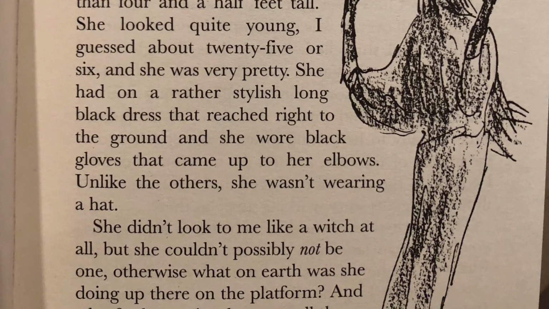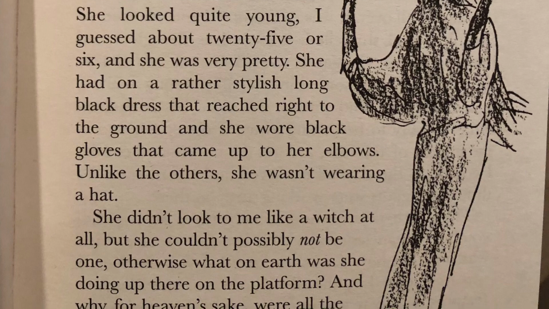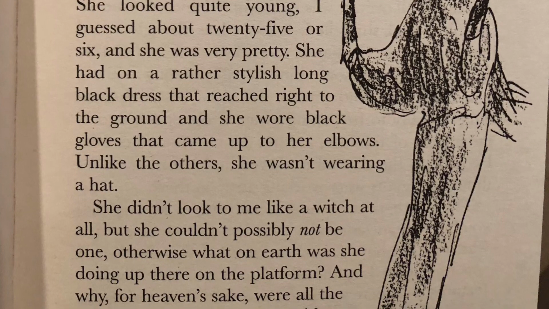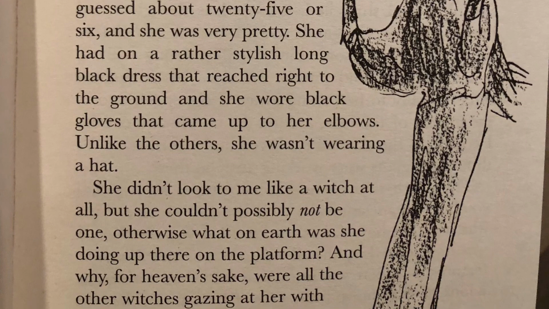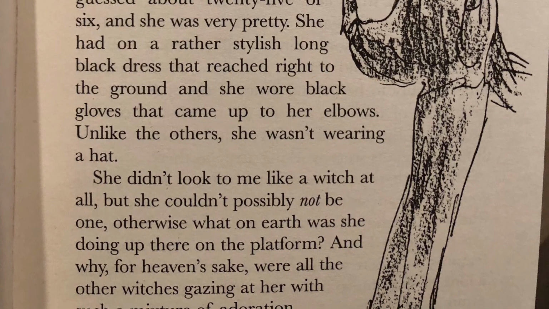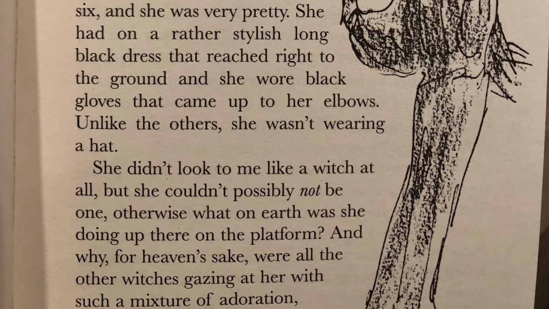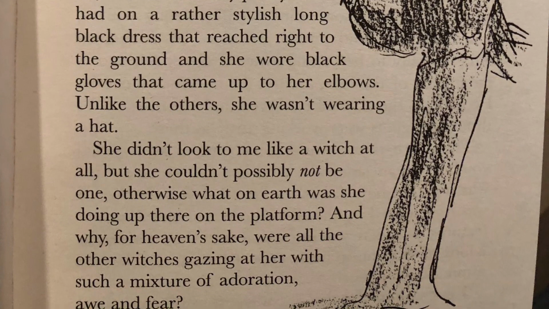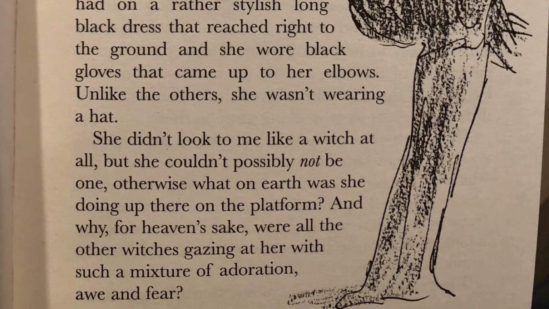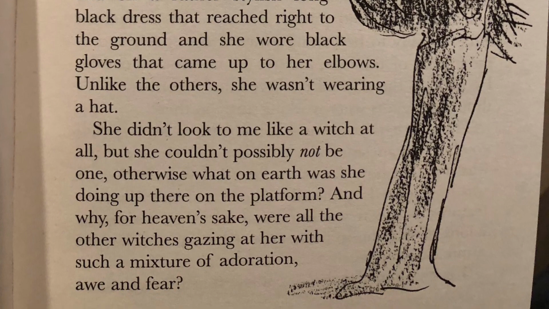She didn't look to me like a witch at all, but she couldn't possibly not be one. Otherwise, what on earth was she doing up there on that platform? And why, for heaven's sake, were all the other witches gazing at her with such a mixture of adoration, awe, and fear?